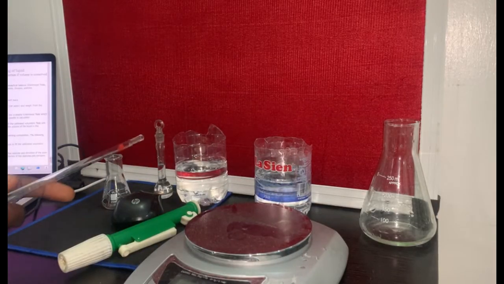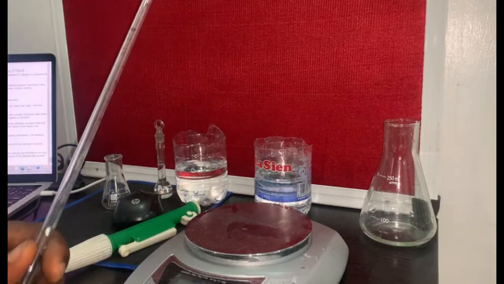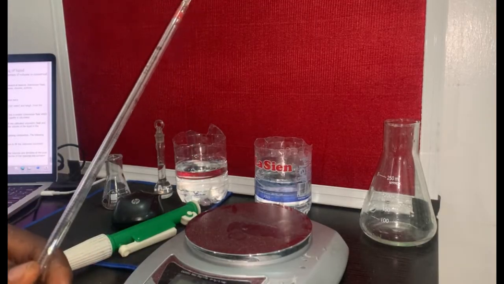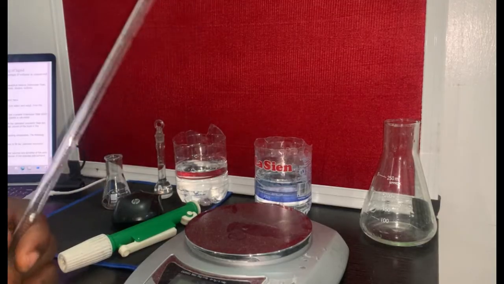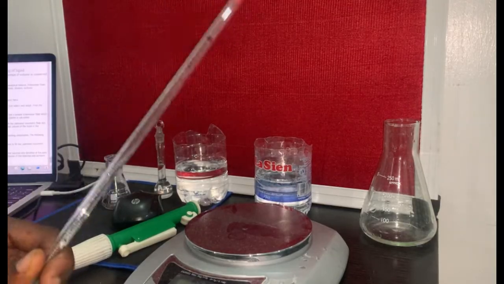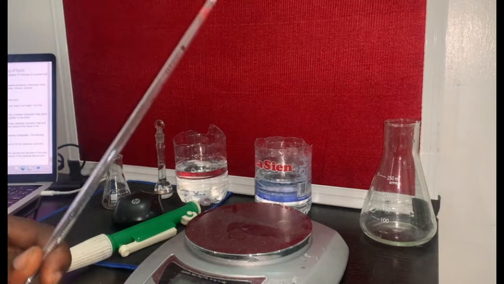Procedure 4 is calibration of transfer pipettes. Now these are transfer pipettes. While we're calibrating all these measuring apparatus, we just want to verify that the volume we were told by the manufacturer is truly the volume this would be delivering. We were told that this flask is 10 mil, so we need to be very sure it's actually 10 mil.